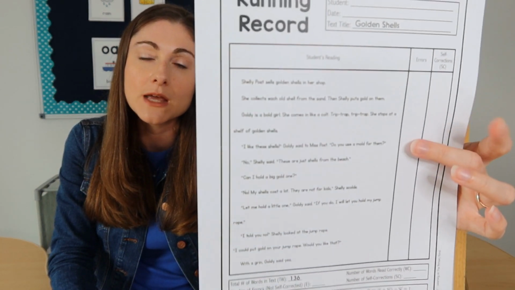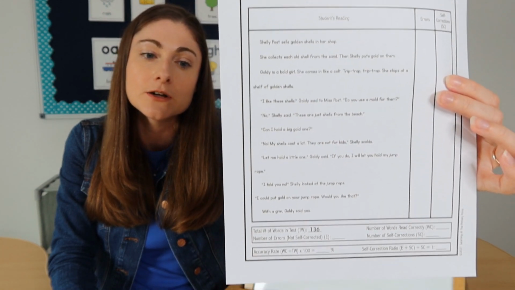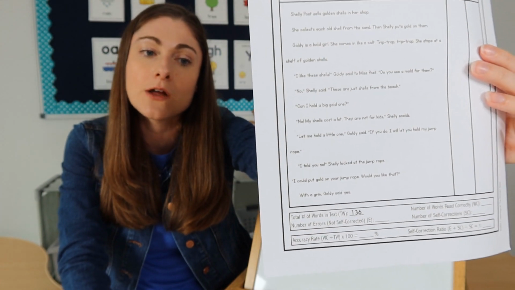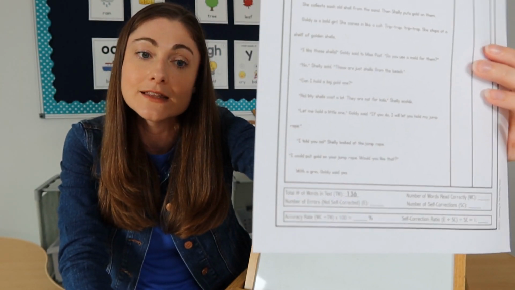So this is what a form could look like. This is actually from the decodable text in the Learning at the Primary Pond Teachers Pay Teachers store. So you can do this with a decodable text, or you can do it with a leveled text. Whatever you're doing, running records can be helpful. This has just the words in the text, and then a column for counting up the errors and the self-corrections. And at the bottom, it guides you in figuring out the self-correction rate as well as their accuracy rate.